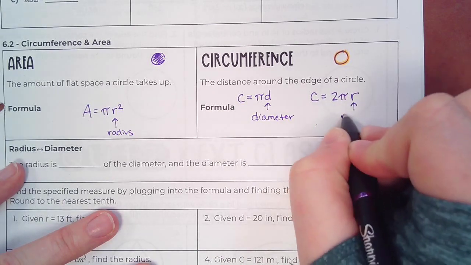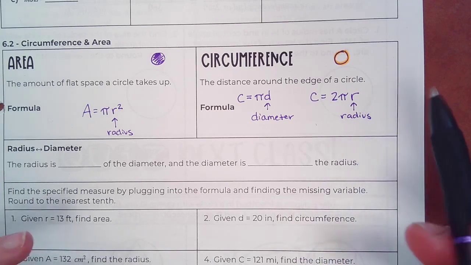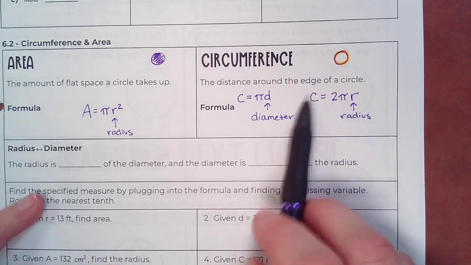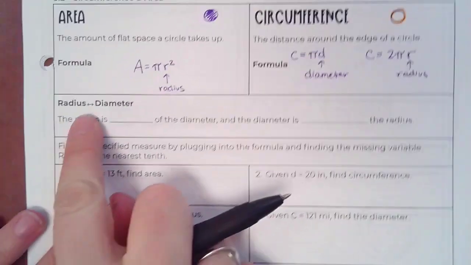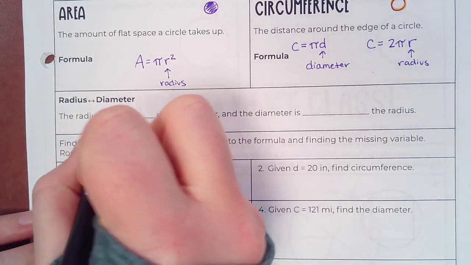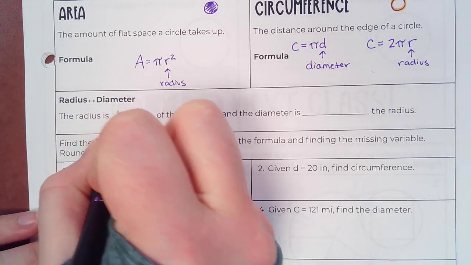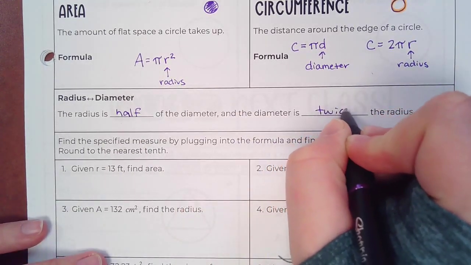For most problems, we're given the radius, so most of the time we use this second formula. So going from radius to diameter, radius is half of the diameter, and the diameter is twice the radius.